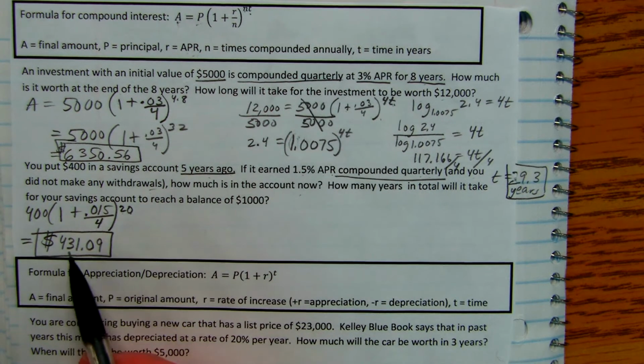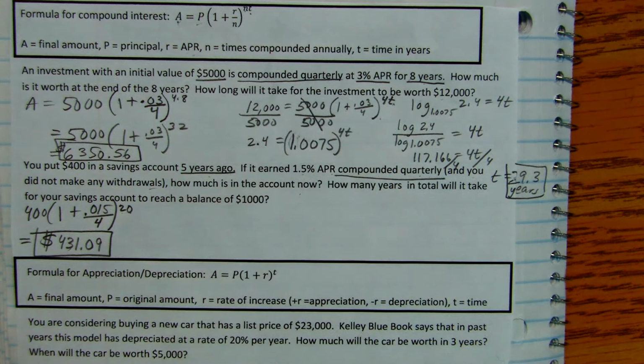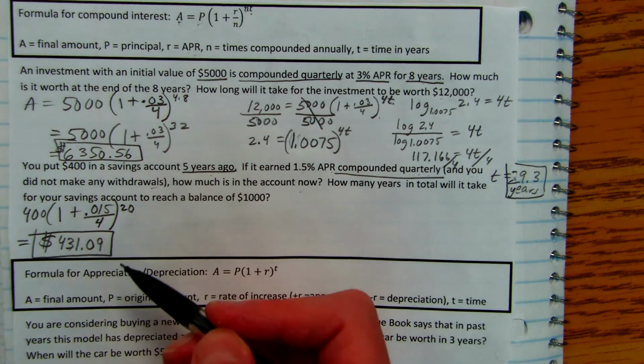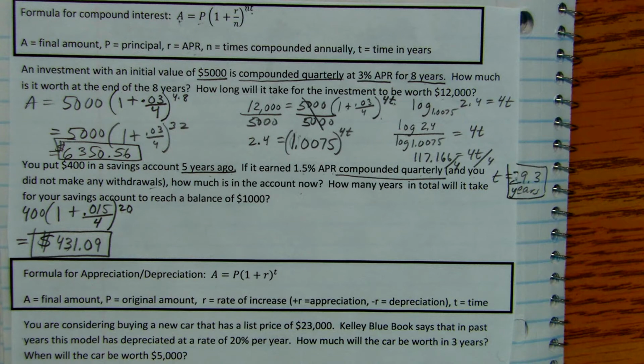You just let it sit there. It only gained $31, but it's better than not gaining anything. And usually with a savings account, the more you have in there, the more you're going to make. And if you add a little bit every month, it'll go up faster.